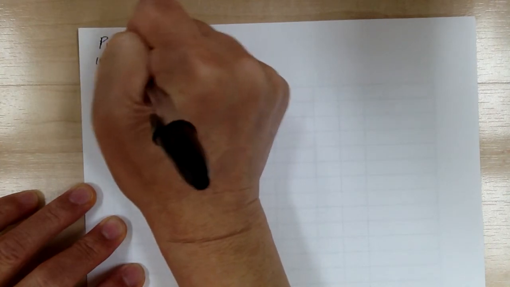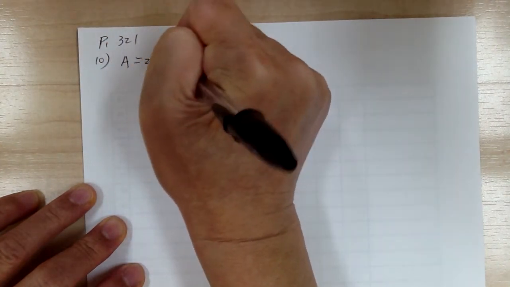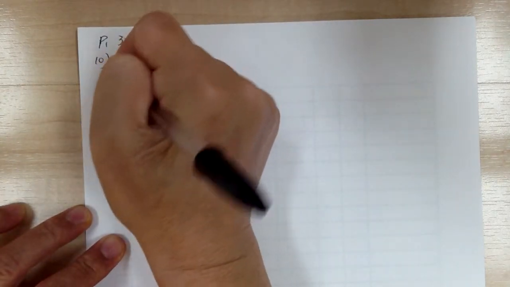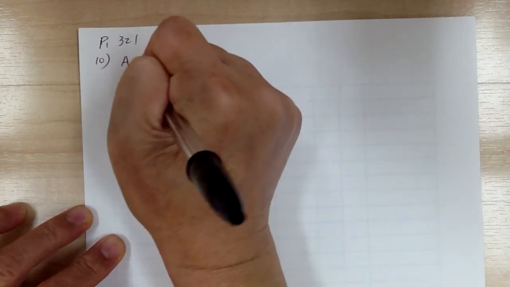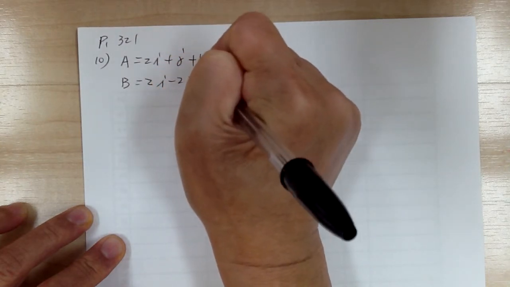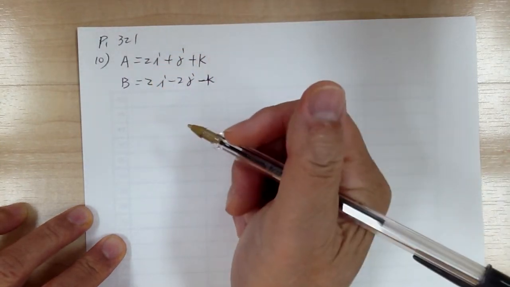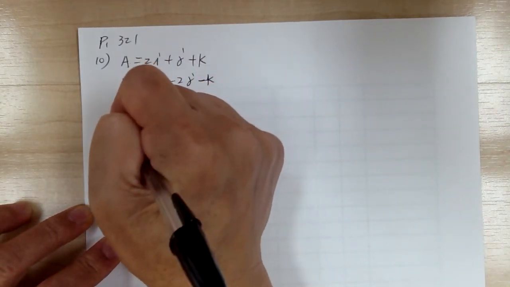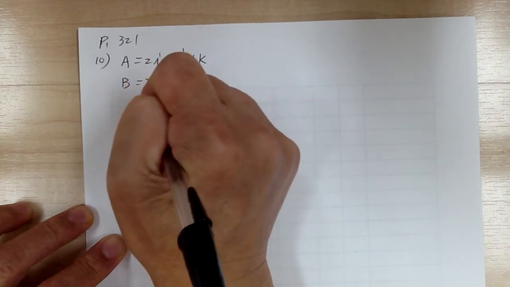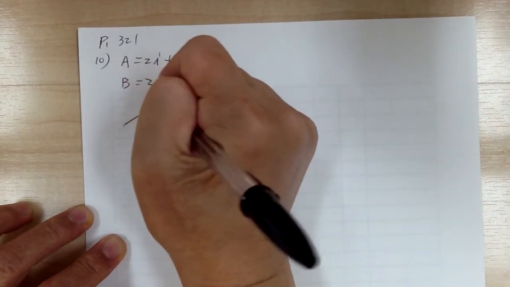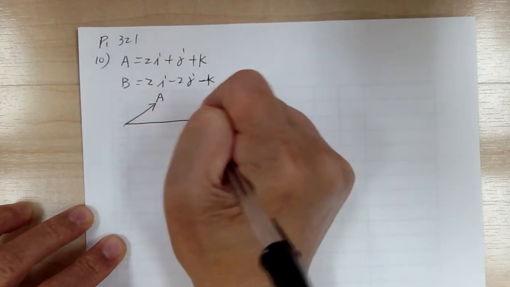So you have A equal to 2i plus j plus k, and B equal to 2i minus 2j minus k. For number 10, you're going to project A on B. Again, you have to pay attention to which one is casting the shadow. So you're doing A on B, which means vector A casts the shadow on B.